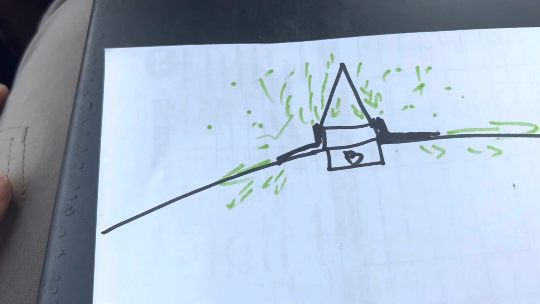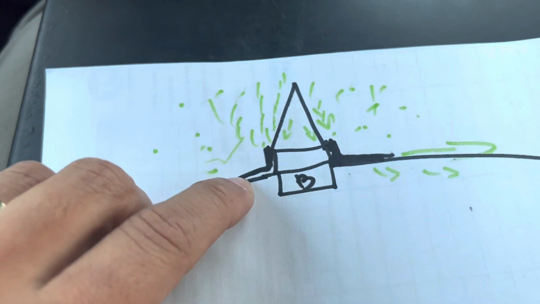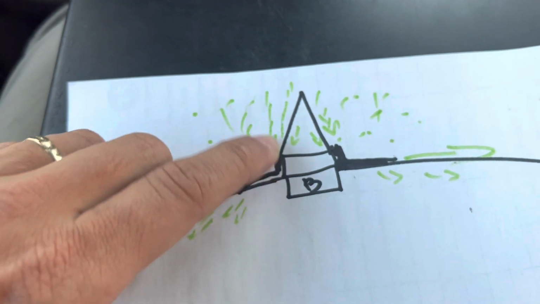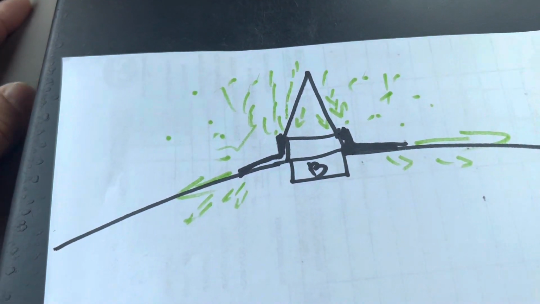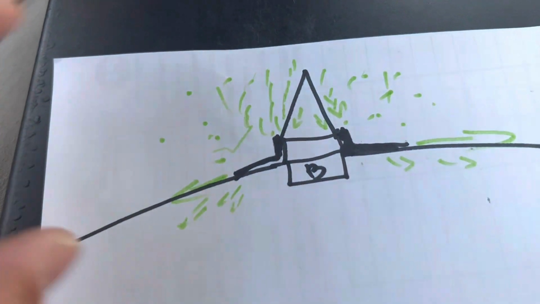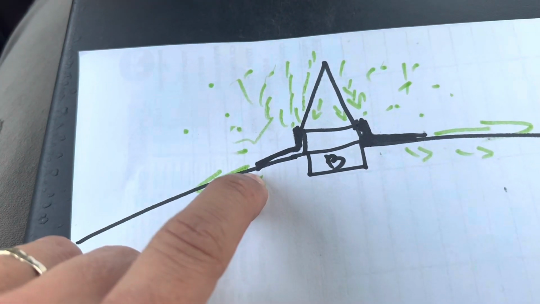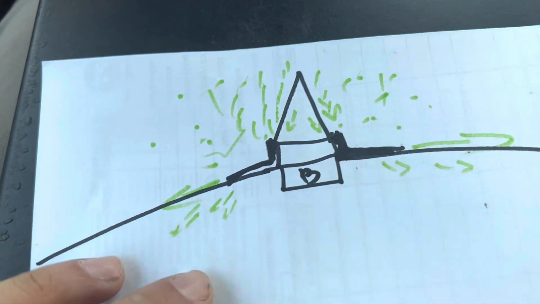I think they suggest at least 12 inches, have gutters at least 12 inches away from the house, but I went a little bit more, and I put like 3 feet away from the house, so it's like 36 inches. I put some extensions, so I have now gutters very far away from the house.